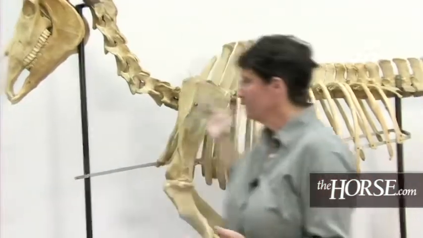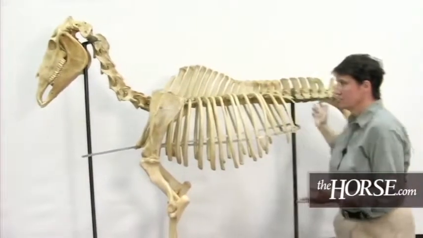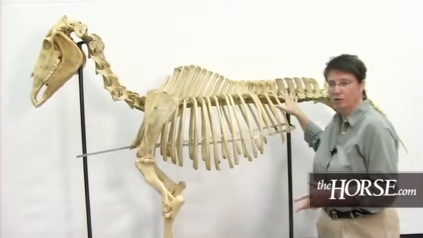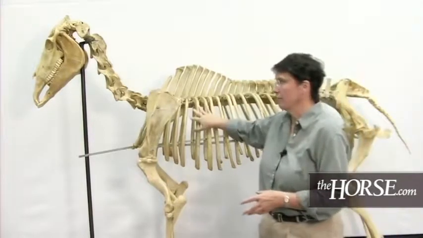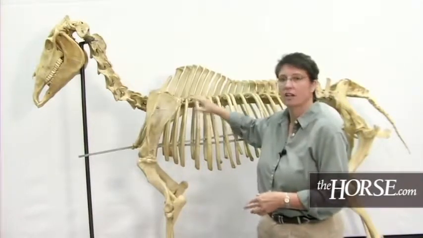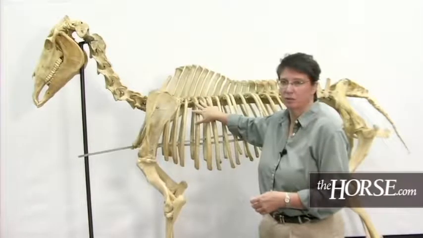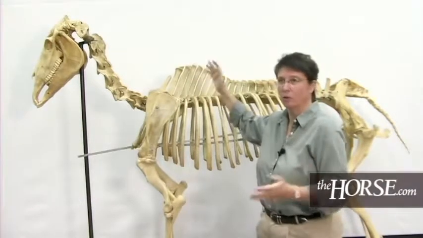What we're going to cover today is the general overall anatomy of the horse. Behind me is a horse skeleton that is almost totally complete. I will show you which bone is missing from this skeleton, but we're very lucky to have an entire skeleton of the horse so we can teach anatomy and physiology to our students and to all of you.